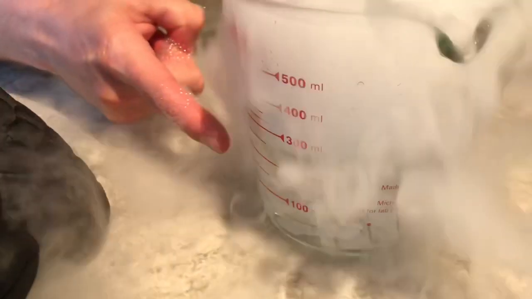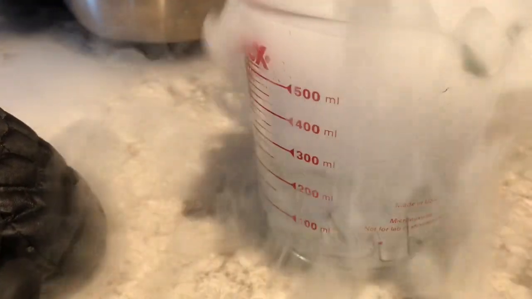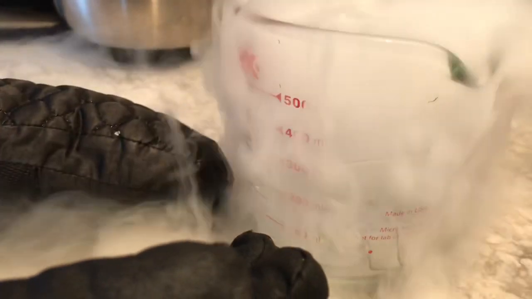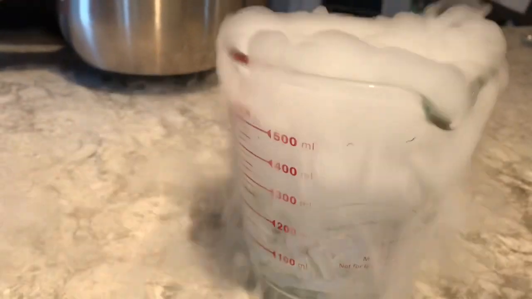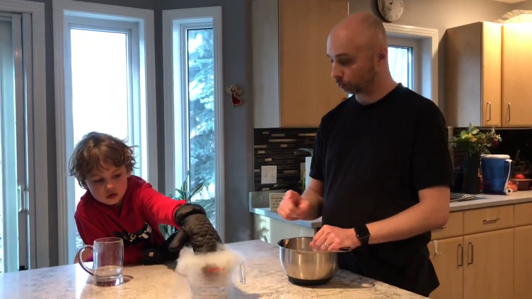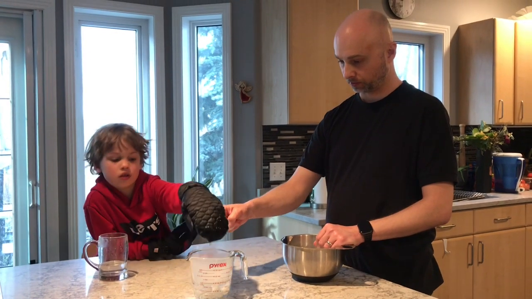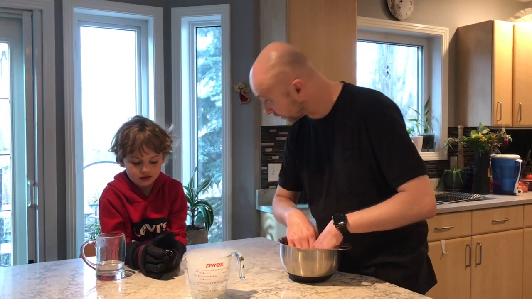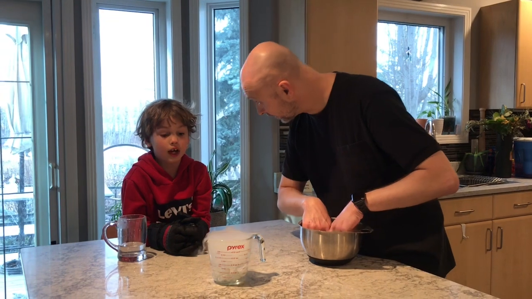Do you know why it looks like it's boiling down there? Because it's ice and hot water. It is ice and hot water. That water is actually very cold. A gas is not being formed, but a gas is being released. Take your hand out, please. A gas is being released. Do you know which gas? Carbon dioxide. Carbon dioxide gas.